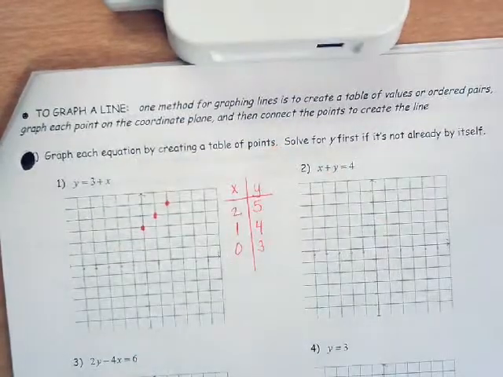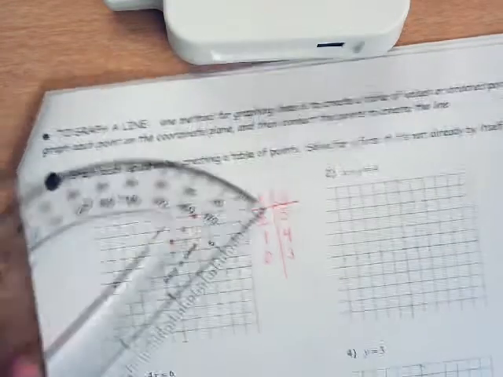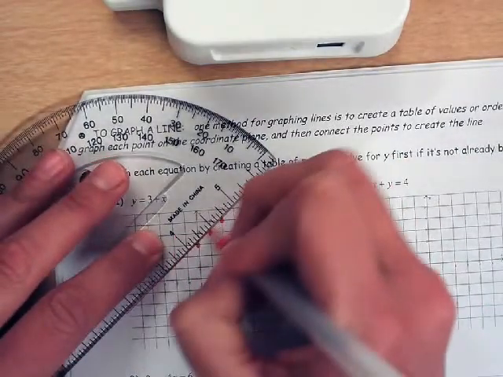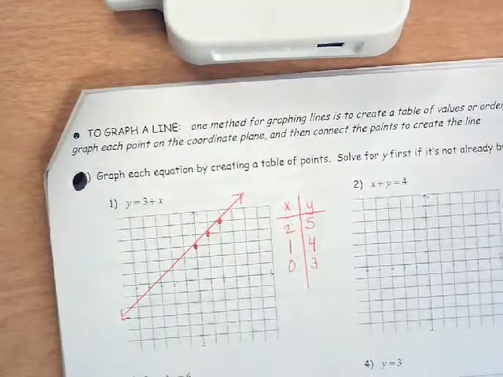Now we can see that is enough information. All I need is 2 points really to draw a straight line. I just wanted to show you it's good to try a few more just so that you can make sure that you did your math right. So let's connect those points right there with a ruler.